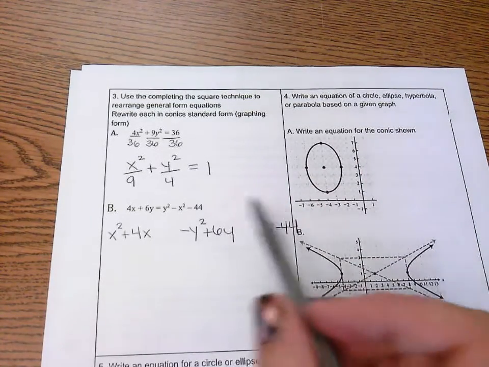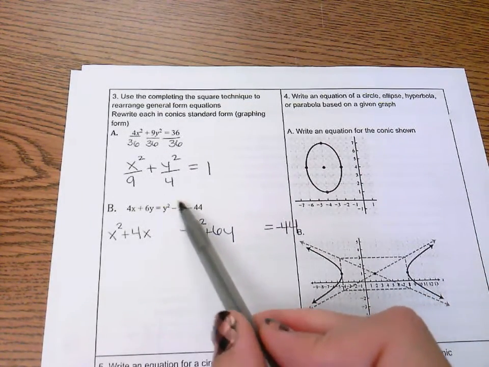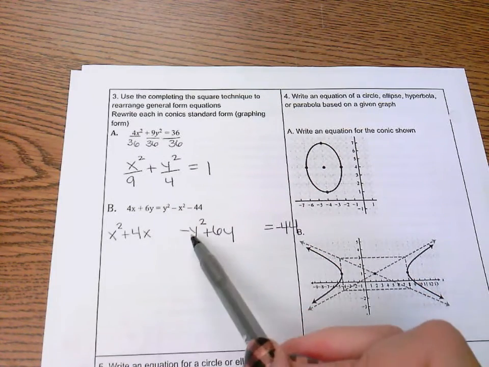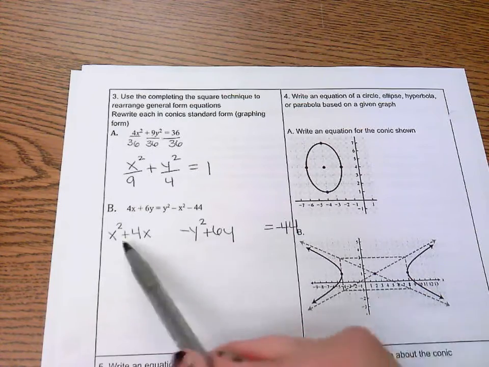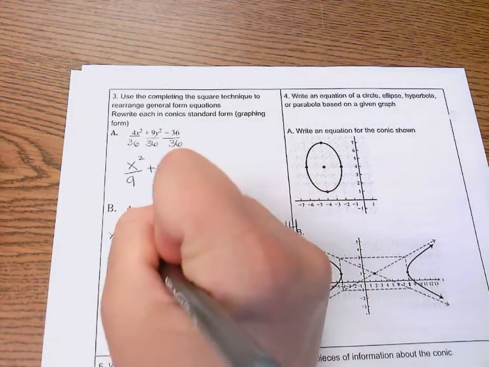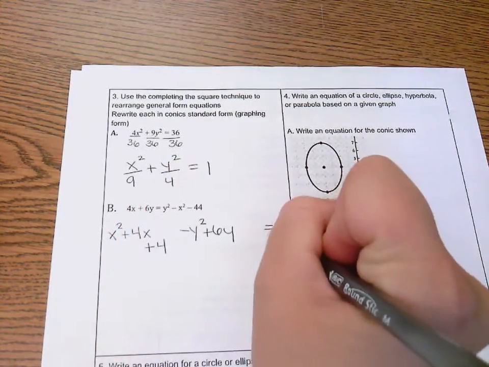So all I've done so far is move this x squared, y squared to the other side, which made them opposites. This looks like a hyperbola, so I put the negative sign second in order. To complete this square, I would just add 4 to both sides.